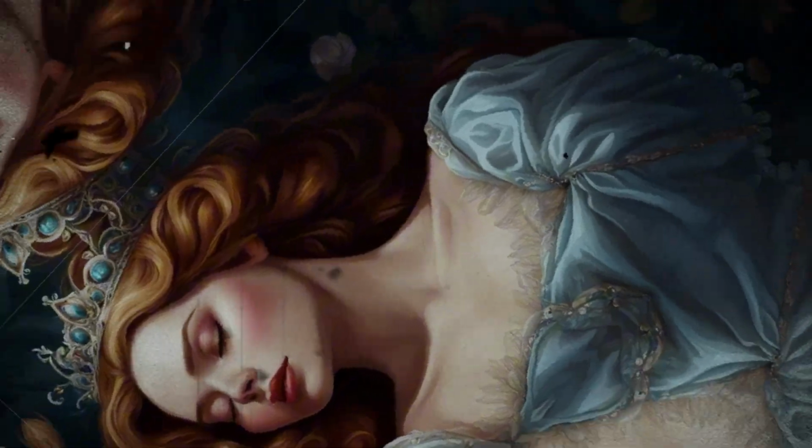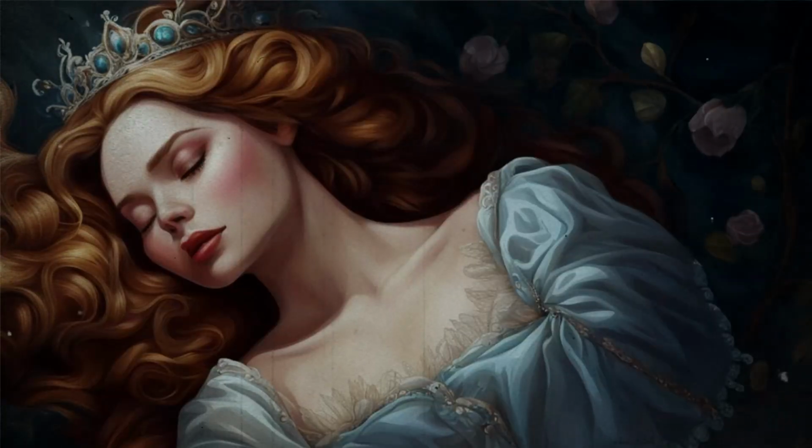When your opponent thinks they've gained the upper hand, that's when the opportunity for you to seize control arises.